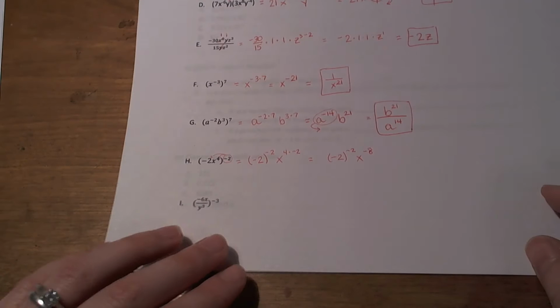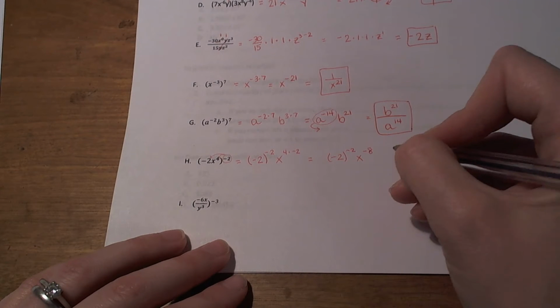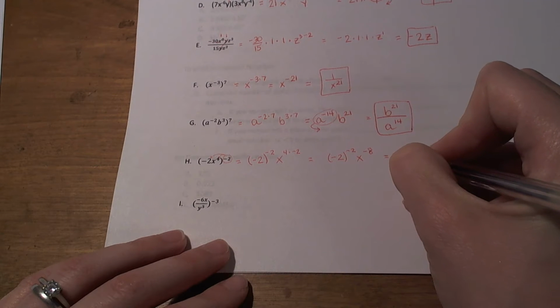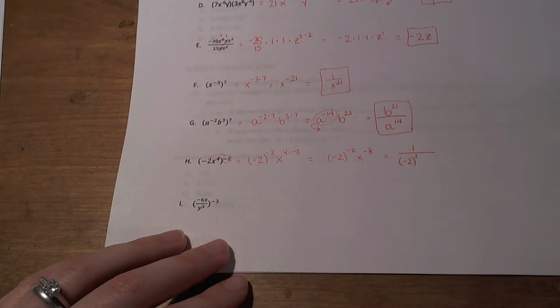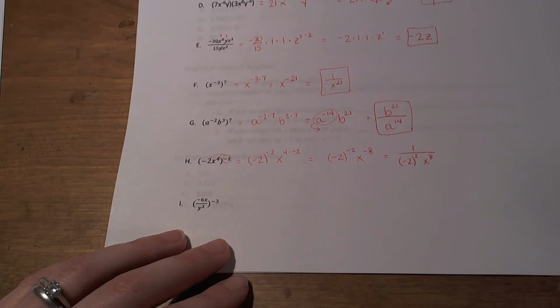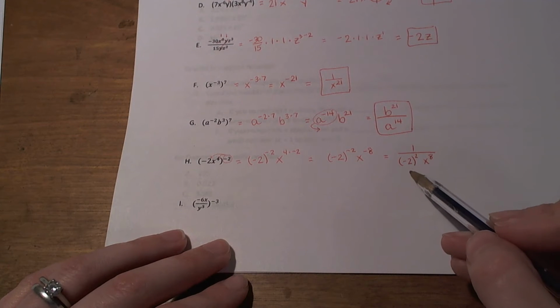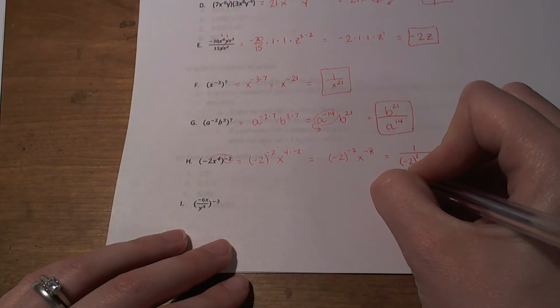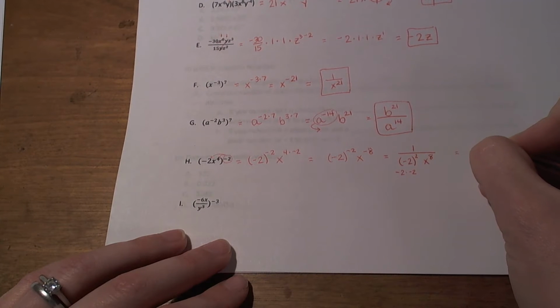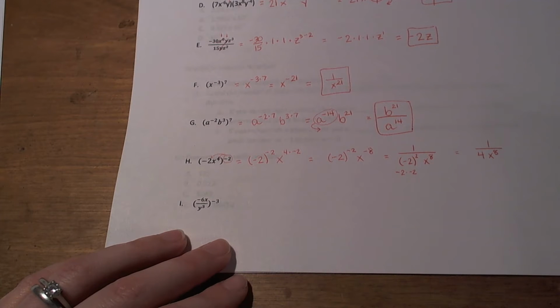Both of those bases have negative exponents, and so I'm going to put both of them on the bottom of the fraction to where I now have 1 over negative 2 to the positive 2 power and x to the positive 8 power. You do have to simplify this coefficient since it is numeric. That negative 2 squared is negative 2 times negative 2, which simplifies to 1 over 4 x to the 8th power.